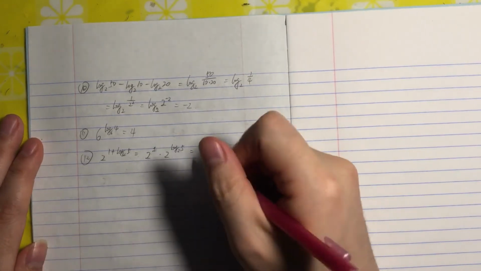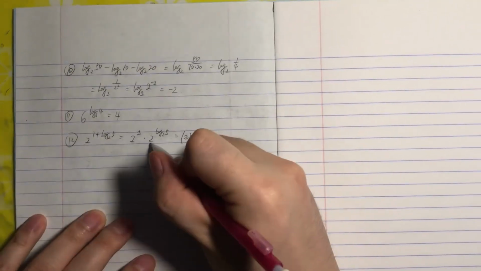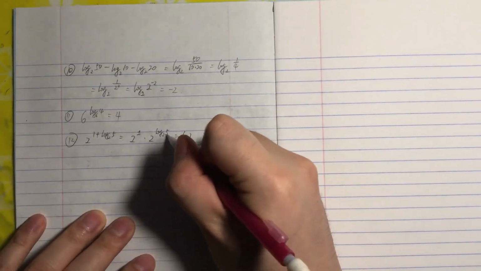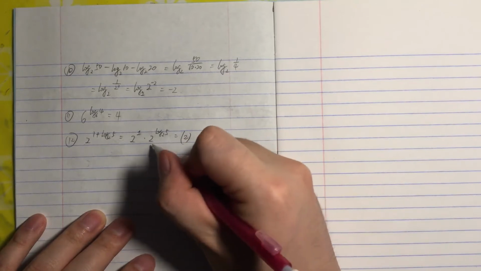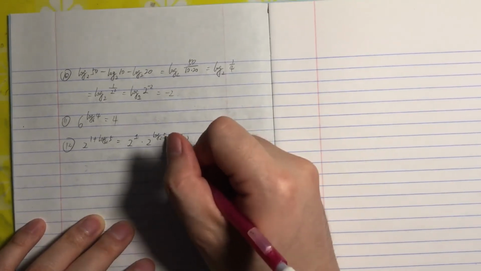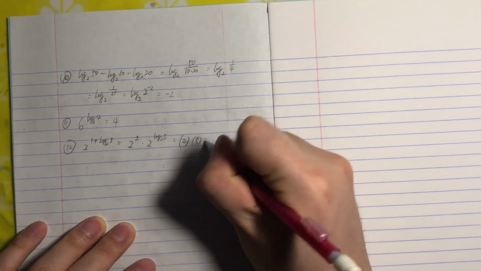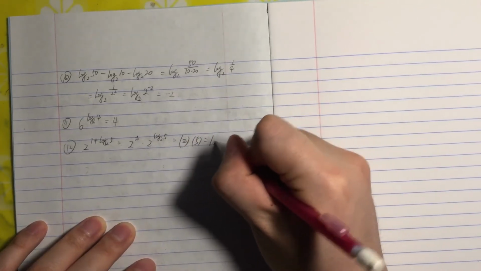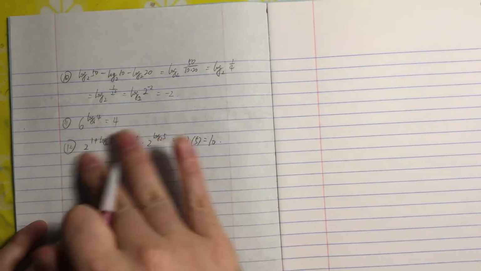Here, 2 to the power of 1 is 2. 2 to the power of log base 2 of 5: since the base is the same, by the property of logarithmic function, I get 5. 2 times 5 is 10. That's how we simplify this expression.